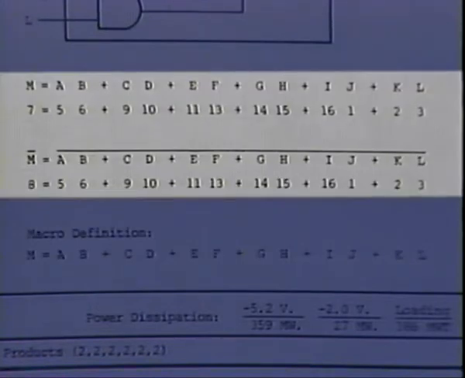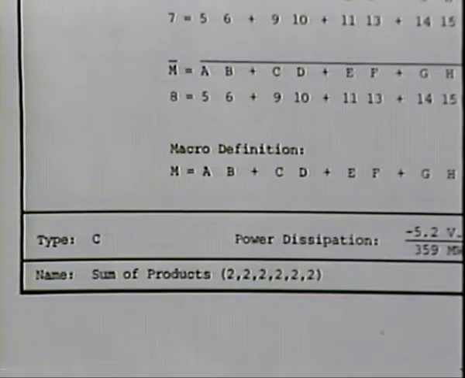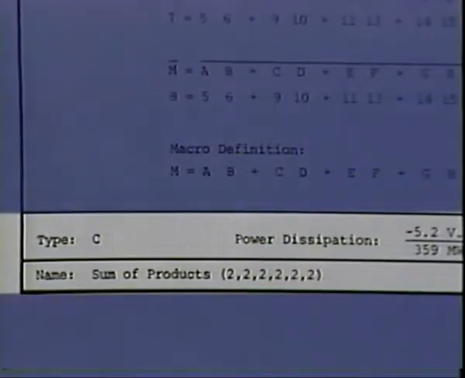Above the macro definition, we find the longhand or expanded Boolean definition of the C chip. Both the true output equation and the negated output equation are presented. Below each expanded definition are the pin numbers assigned to each term. Below the Boolean equations, we find the chip type designator, power dissipation information, and chip name. The C-type chip is called a sum of products.